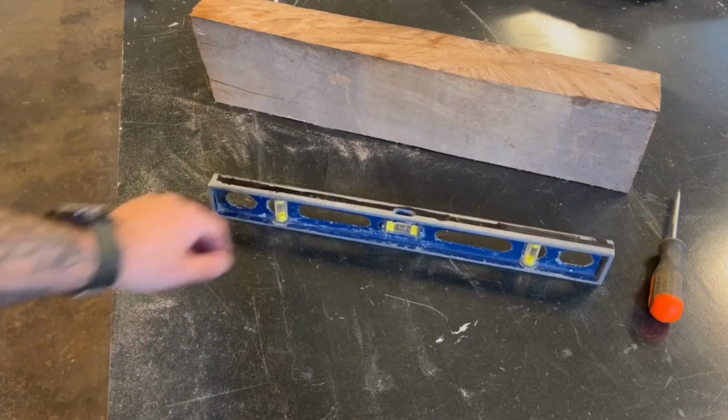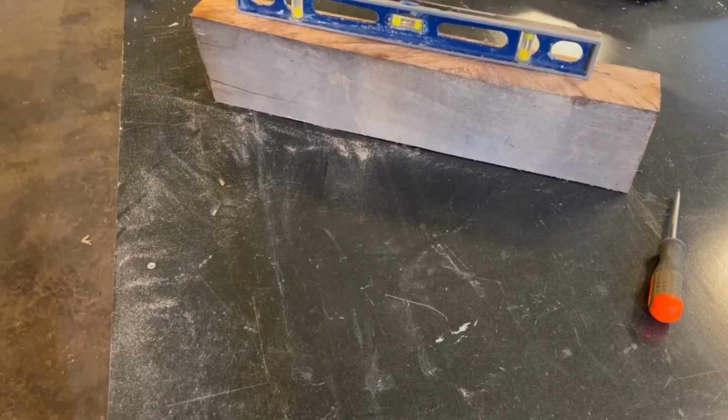Checking how level my table is as a reference and comparing it to the workpiece.